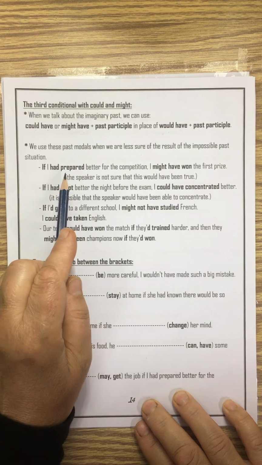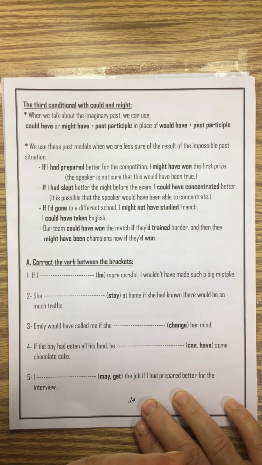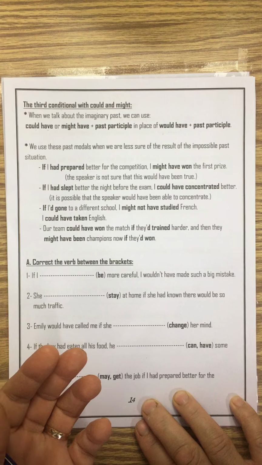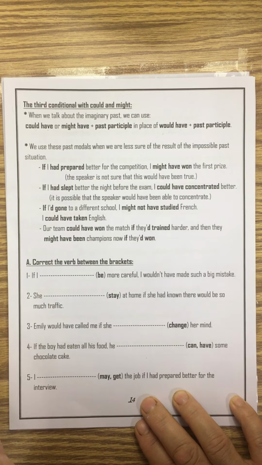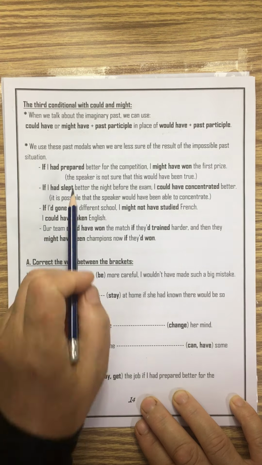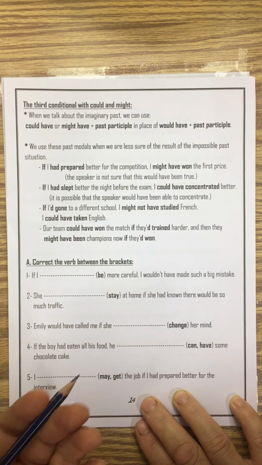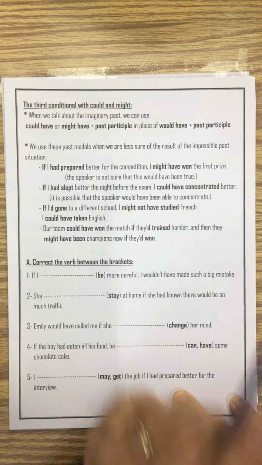طيب if I had prepared better for the competition, لو جهزت أنا حالي أفضل للcompetition للمنافسة, I might have won the first prize. ربما كنت قد فزت بالجائزة الأولى. هو مش متأكد بس ربما. Yes. So the speaker is not sure that this would have been true. لكن ربما. إذن again we used here might have instead of would have.